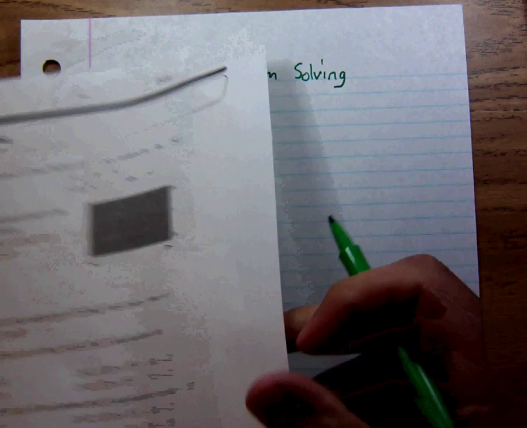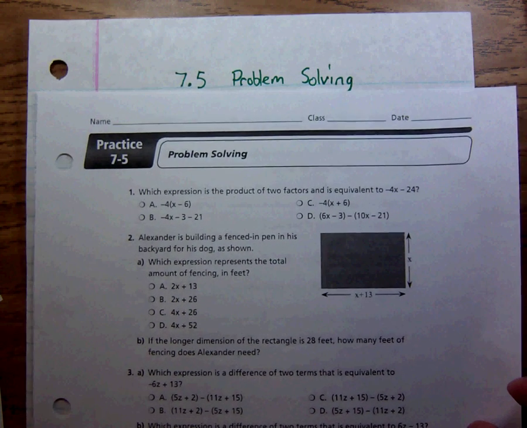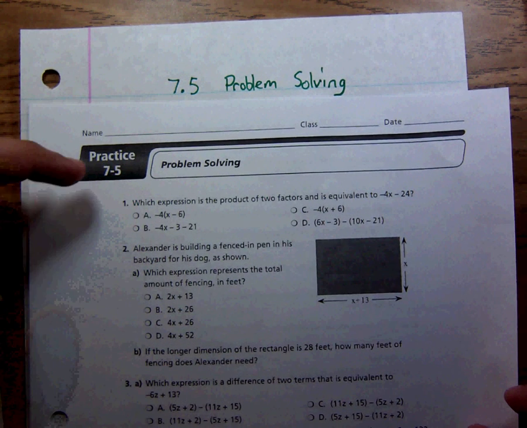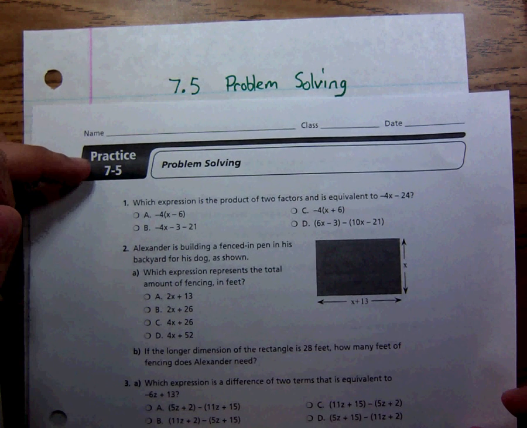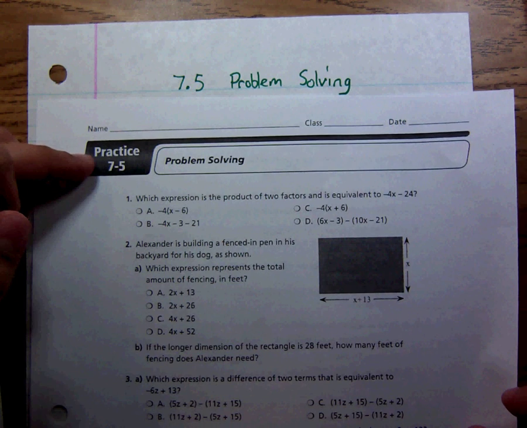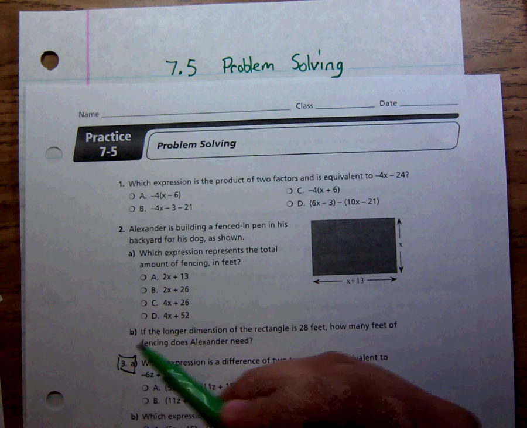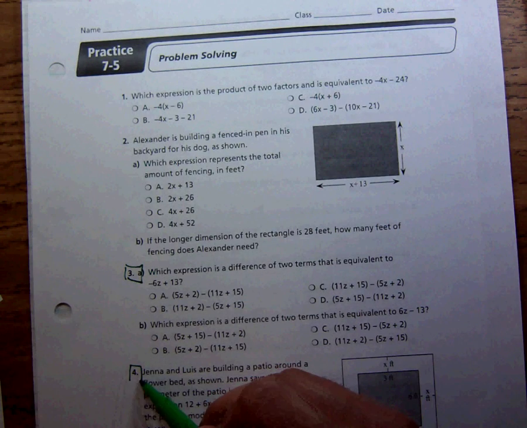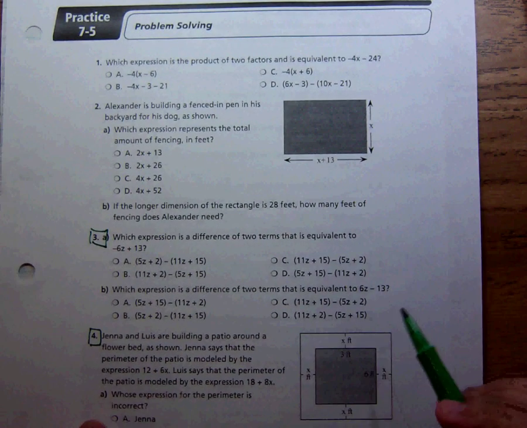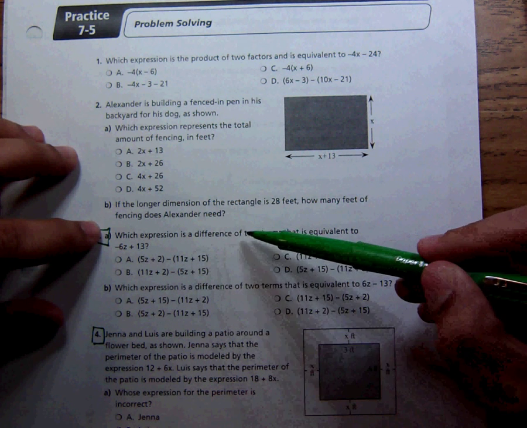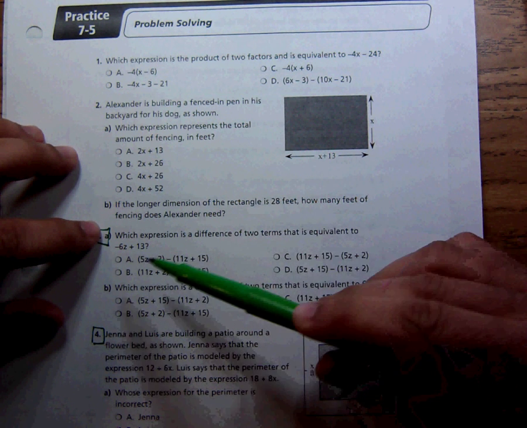You can go online and print it from my website or from Mrs. Agustin, or you may use the online copy. I'm taking a hard copy. The numbers will be different, but the pathway will be the same. We are going to do number 3A and number 4 today. So, 3A states, which expression is a difference of two terms that is equivalent to negative 6z plus 13?